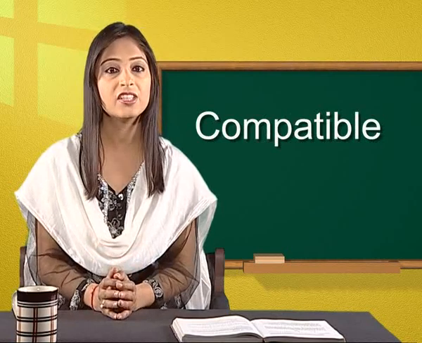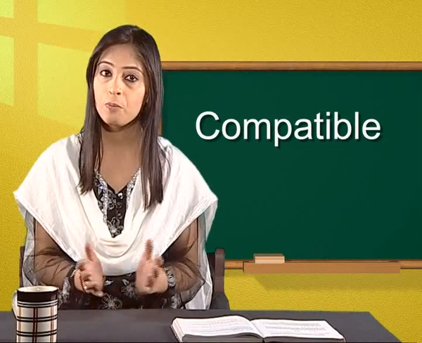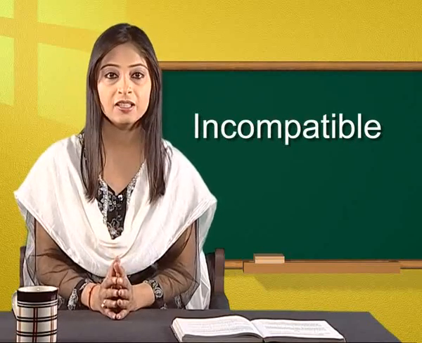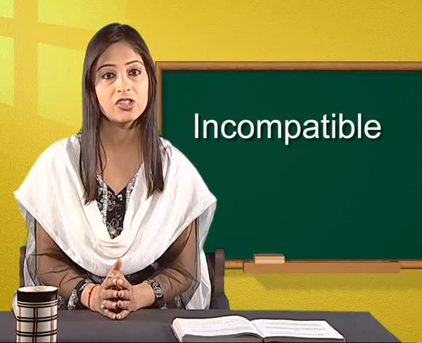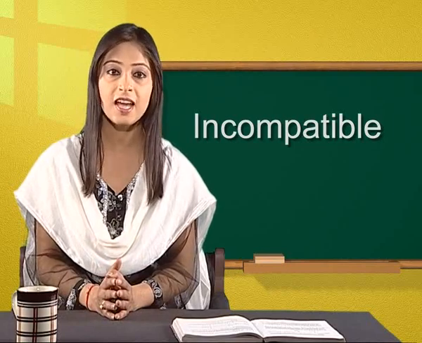If it is of the right type, it is called compatible, means after this type of pollination, the pistil accepts the pollen and promotes post-pollination changes that lead to fertilization. If the pollen is of the wrong type, it is called incompatible, means the pistil rejects the pollen by preventing pollen germination on the stigma or the pollen tube growth through the style.